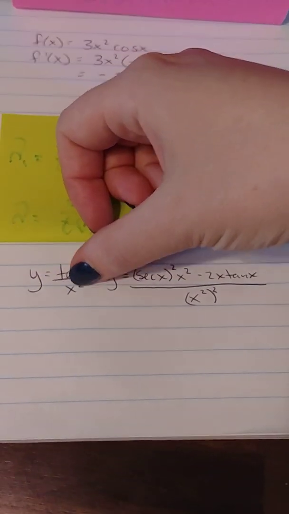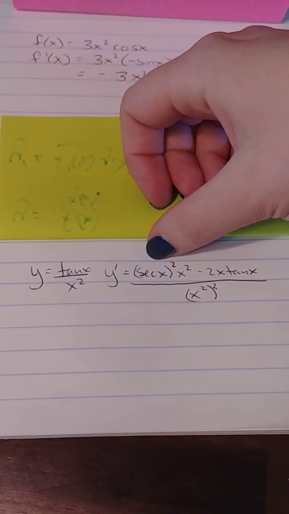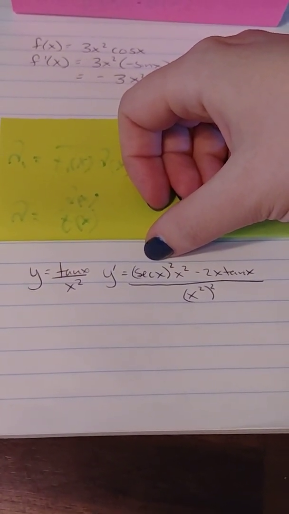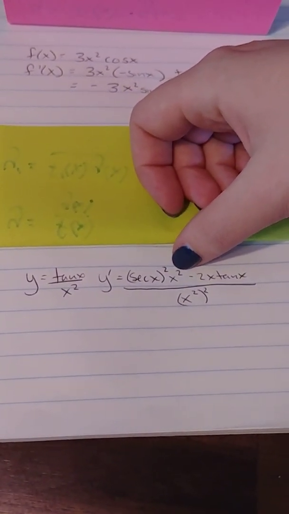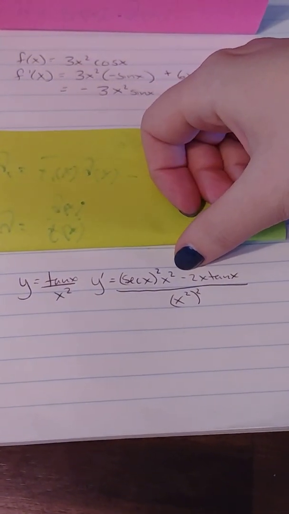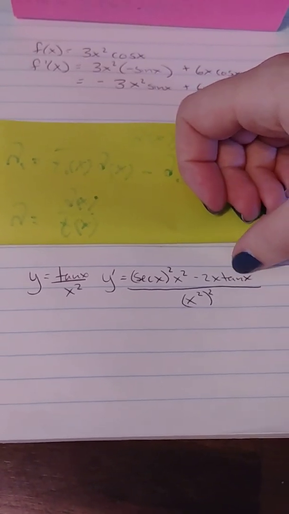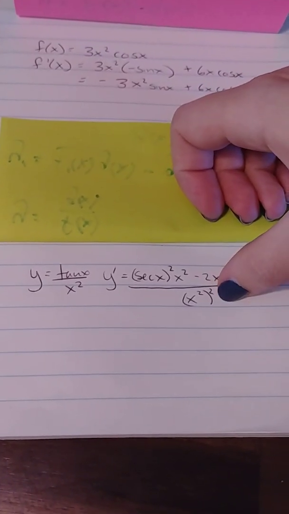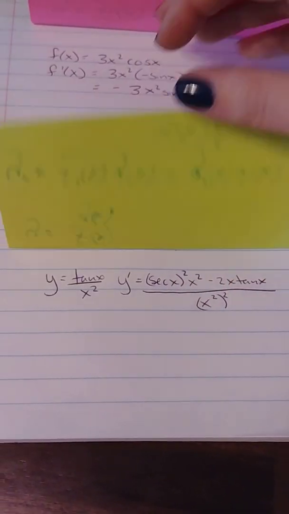So let's say I have tangent x over x squared. The derivative of tangent x, just by memorization, you can peek at that trig sheet if you want, it's totally fine for now, is secant x squared. Then I'm going to multiply it by x squared. I'm going to take the derivative of the bottom, which using the power rule is 2x, keep the top, all over x squared squared. And you could obviously rewrite that as x to the fourth.